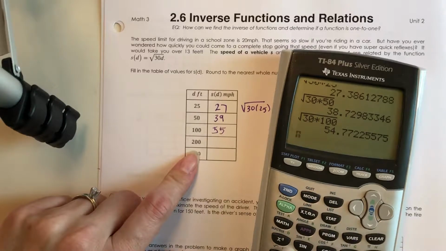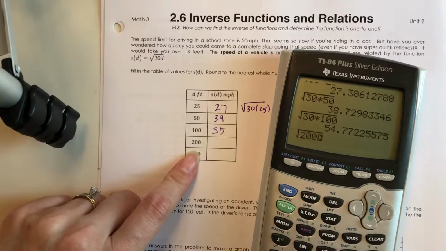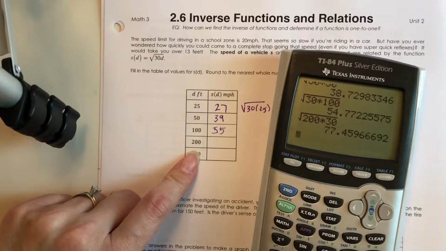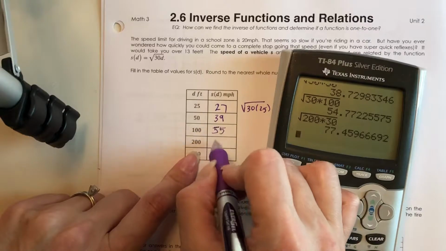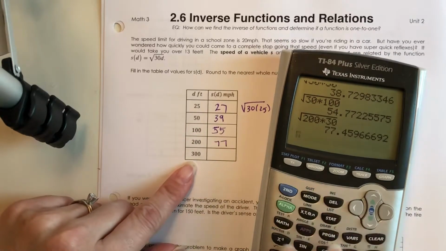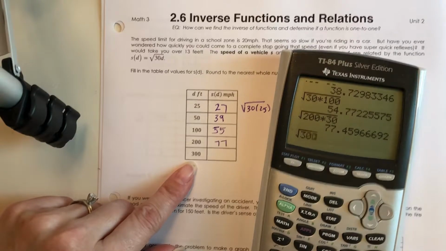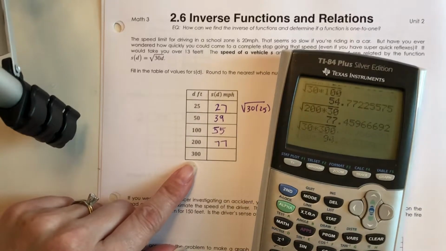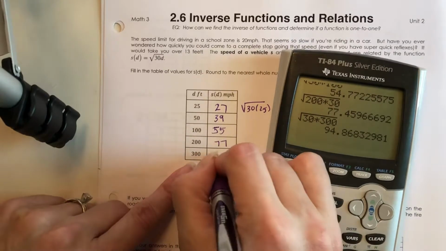D is 200. So 200 times 30, the square root is 77. And then D is 300. So 30 times 300, the square root is 95.